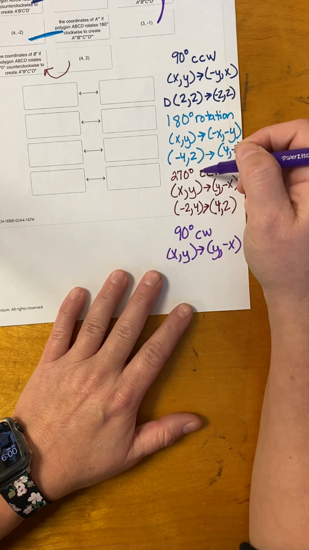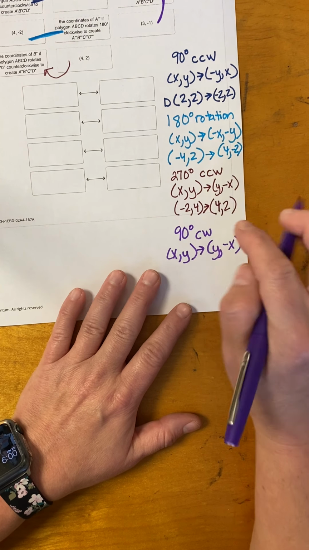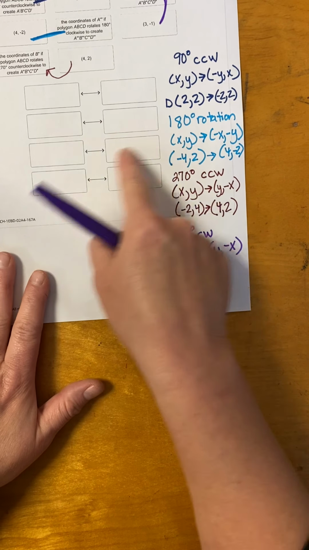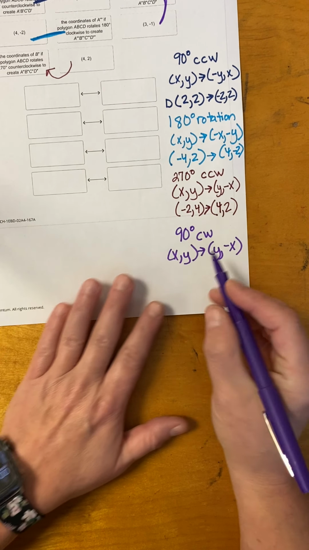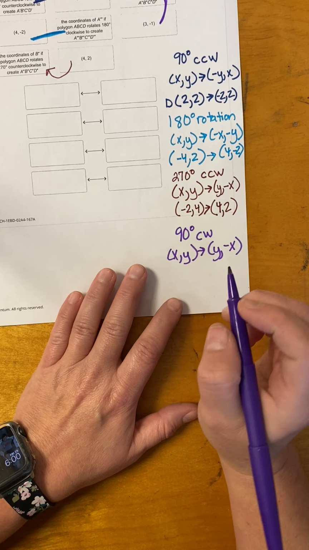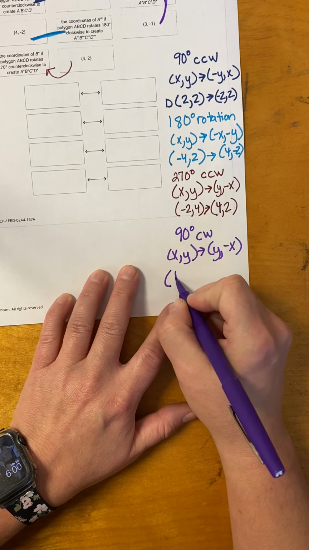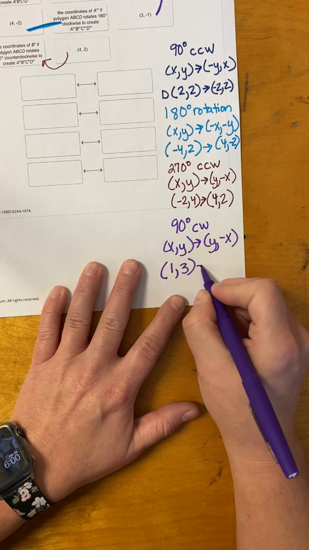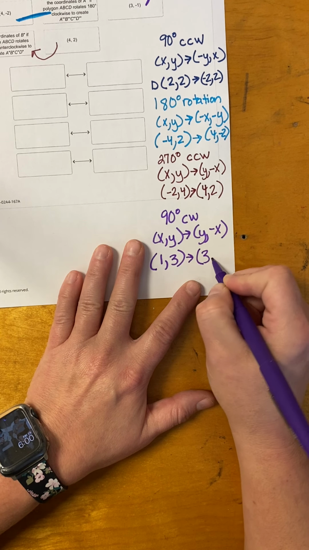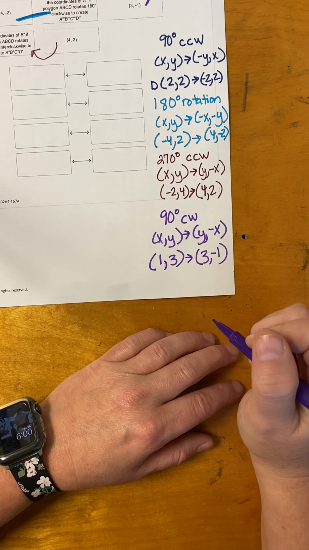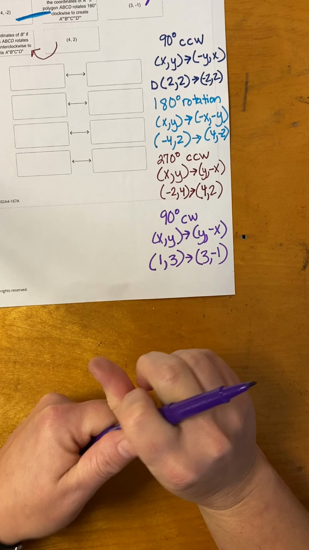Because remember, 270 degrees counterclockwise, if I go 270 degrees this way, it's the same thing as going 90 degrees this way. And so for C, it was located at 1, 3. So if you make that transformation, it will become 3, -1. Thank you for watching.